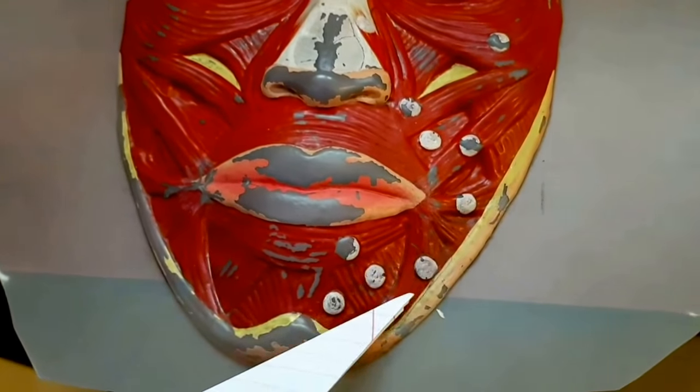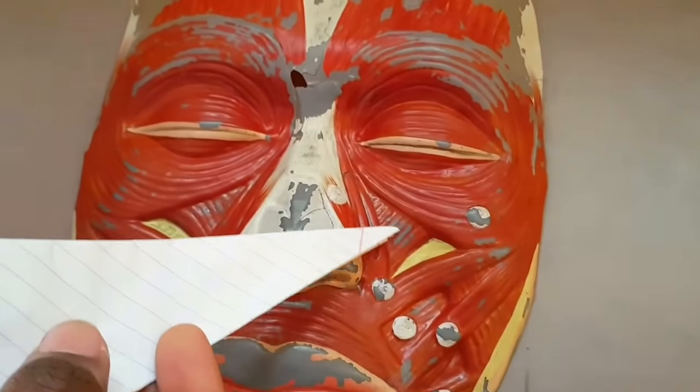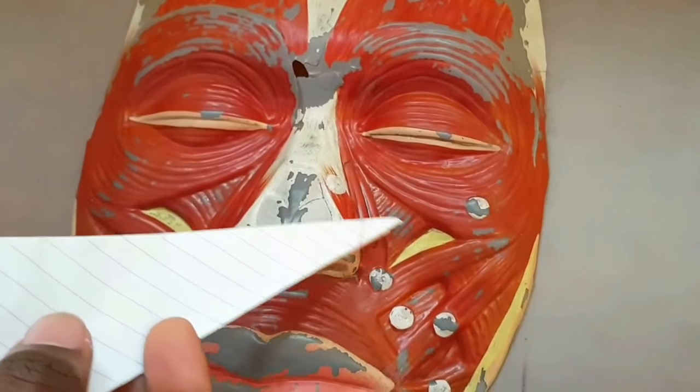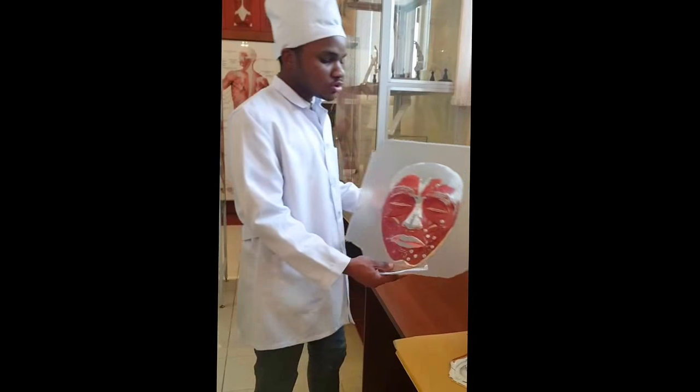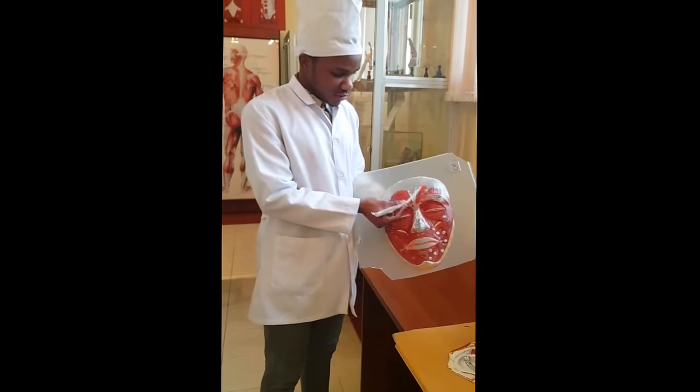This is the depressor anguli muscle of the lip. This is the depressor muscle of the lip. This is the musculus mentalis. And this is the levator muscle of the lip. Okay, we have gone through the muscles of the face.